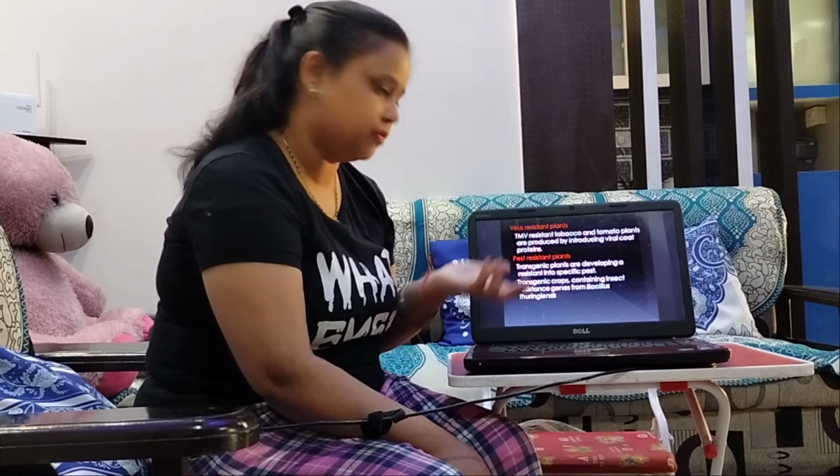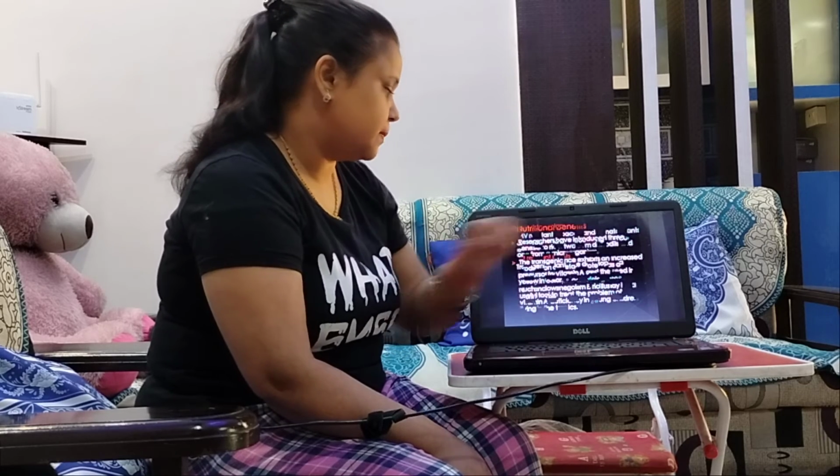In this, transgenic plants are developed resistant to a specific pest. Transgenic crops contain insect resistant genes from Bacillus thuringiensis. So they take the DNA from Bacillus thuringiensis, and with its help the plants are pest resistant.